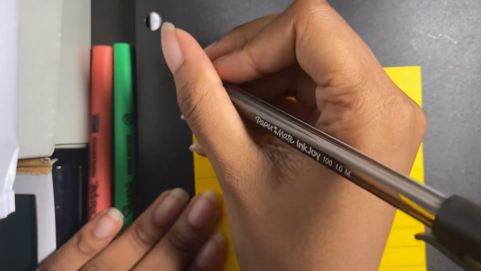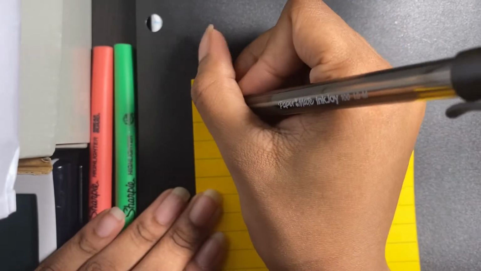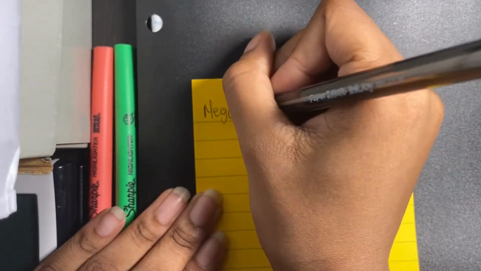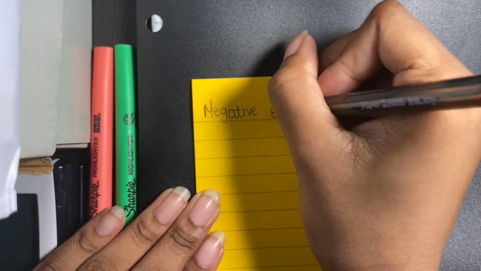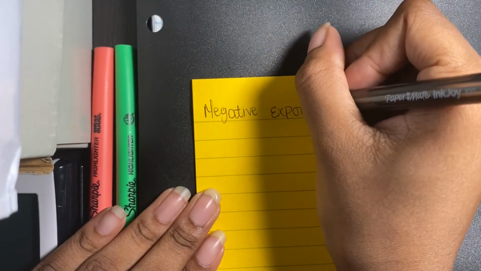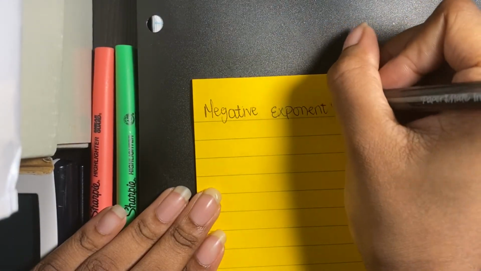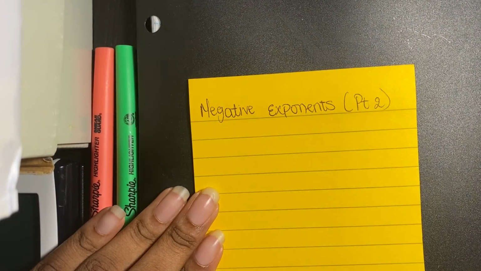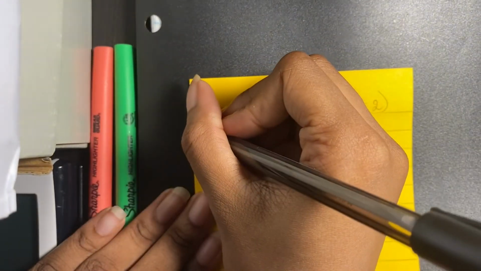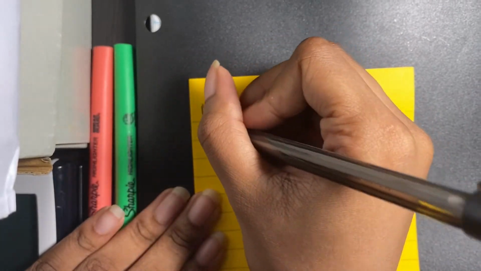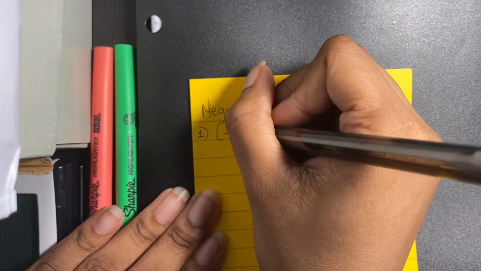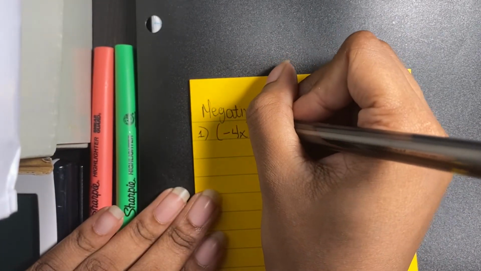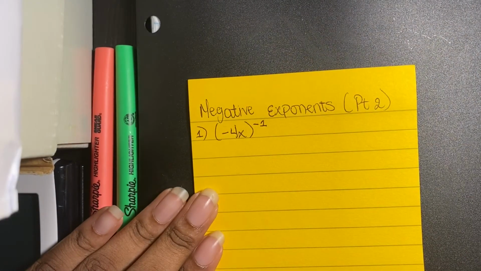Okay, so this is kind of like a little part 2 to negative exponents. It's not going to be more difficult. It's just going to be a different approach and a different point of view on how they could also throw negative exponents into problems. So yeah, for number 1, we have negative 4. Oh, we have to put in parentheses, negative 4x, and everything's being raised to negative 1.